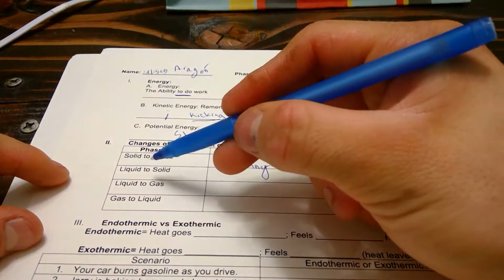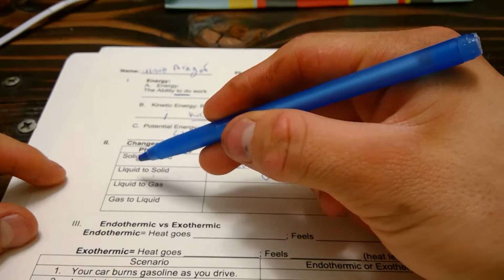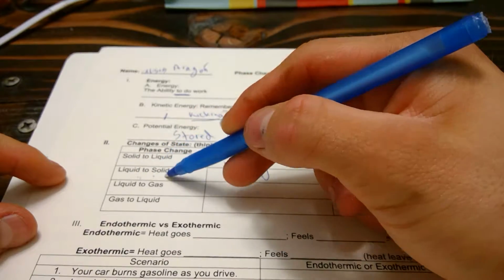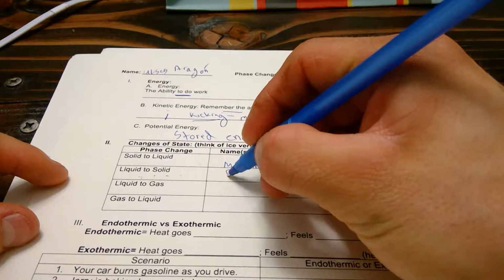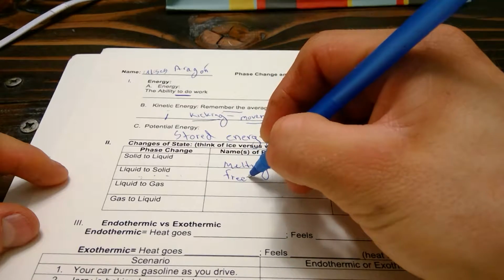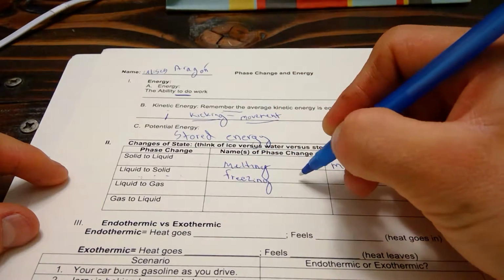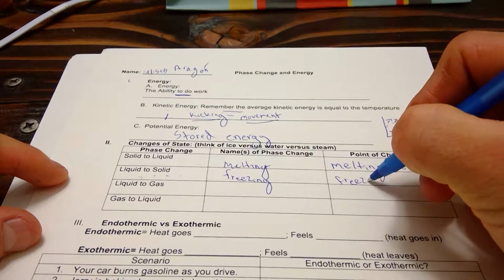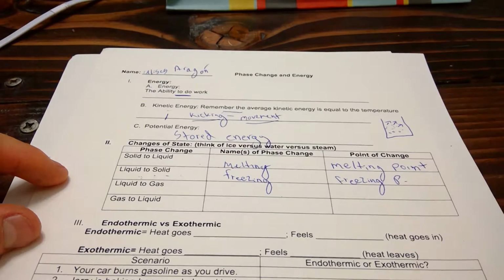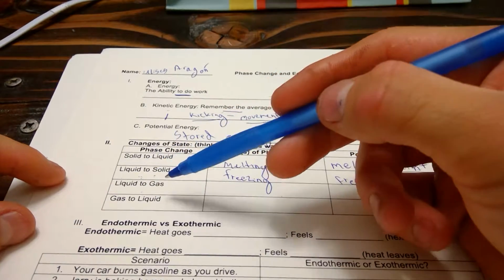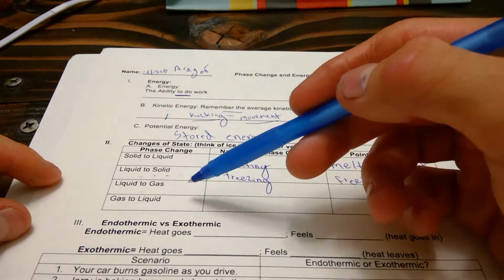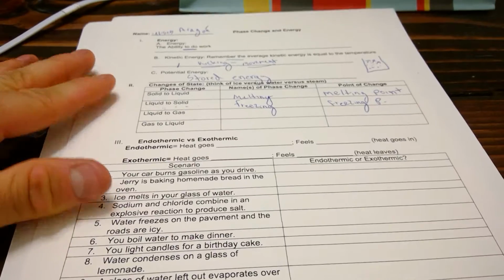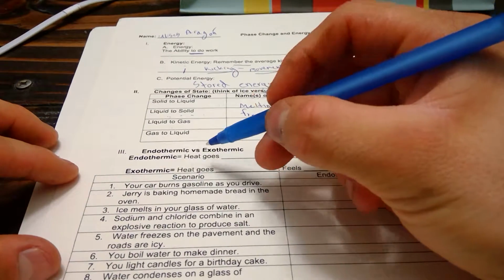When I go from liquid to solid, when I go from water to ice, I'm doing freezing. The phase change is called freezing, and that, of course, is called the freezing point. Okay, from liquid to gas, you guys can figure out what that is. When I go from water to steam, when I go from gas to liquid, that's called something. I'm going to skip that, let you guys figure that out.